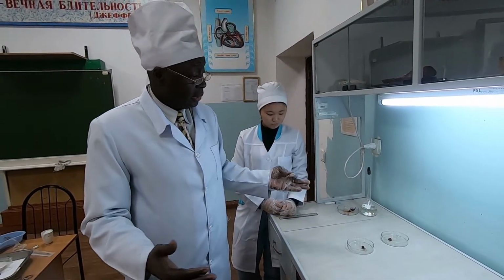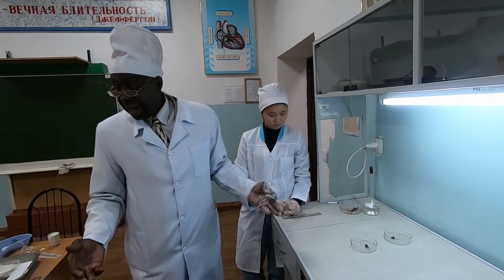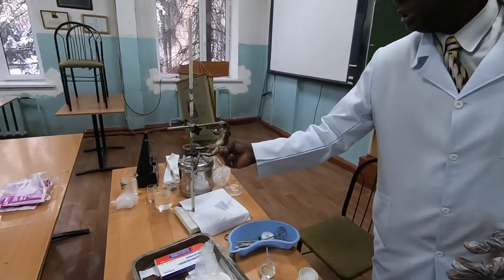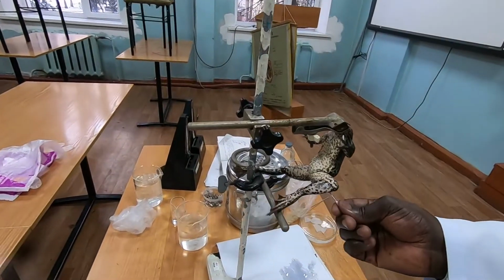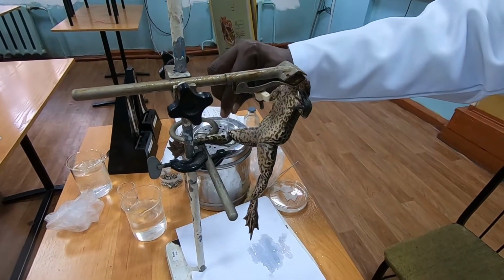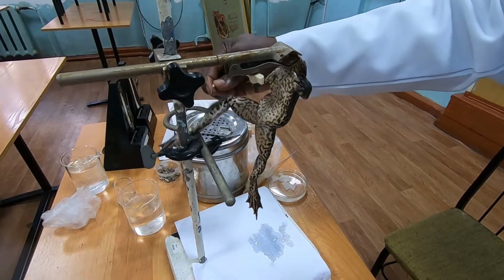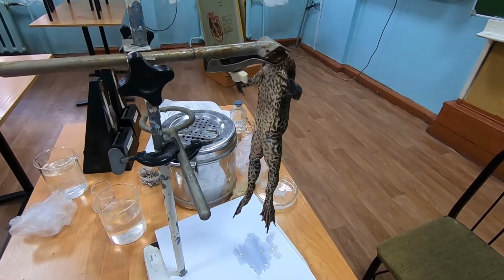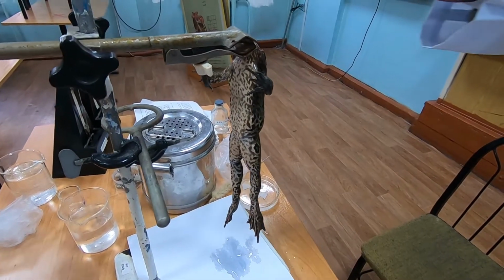So today, this is our work. And here you can see our frog is still reacting. It is not yet dead.